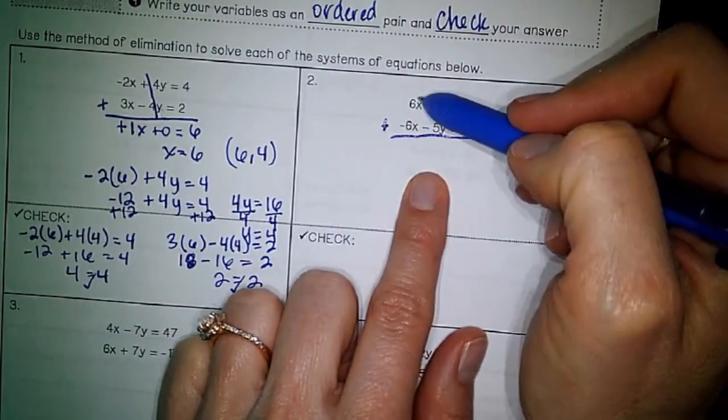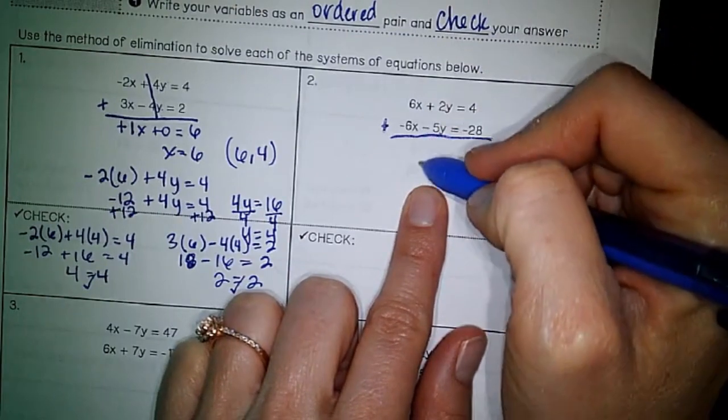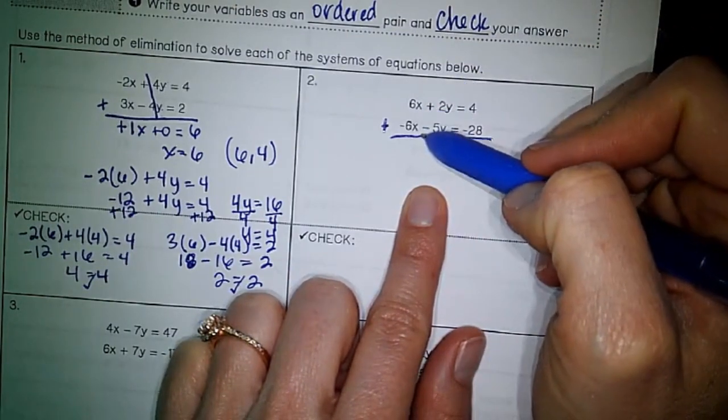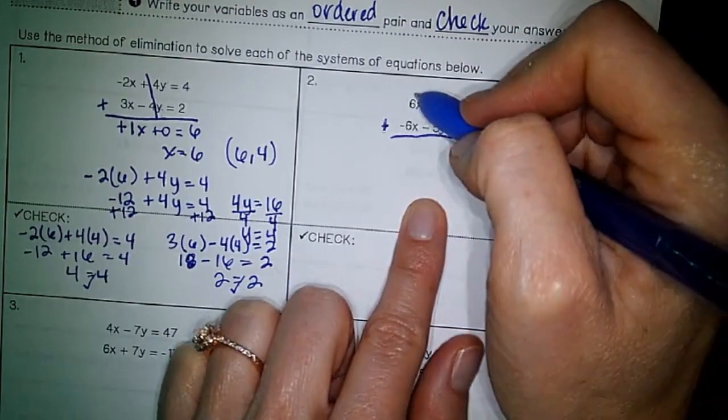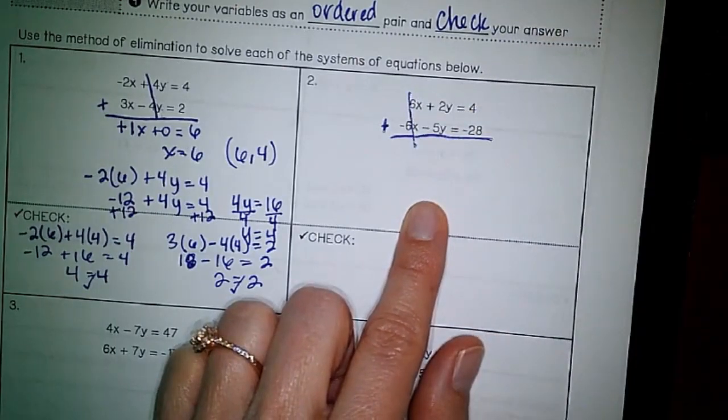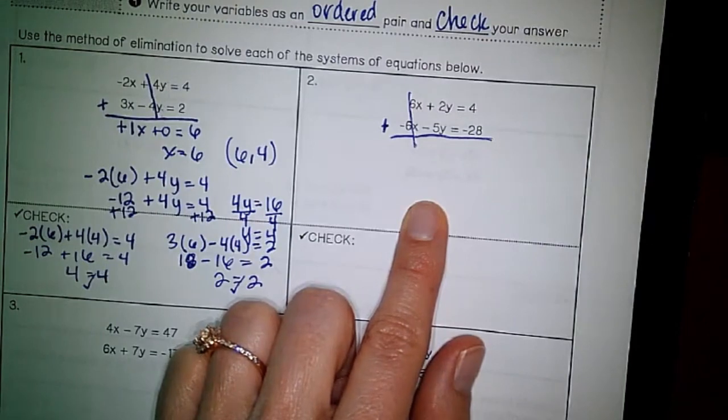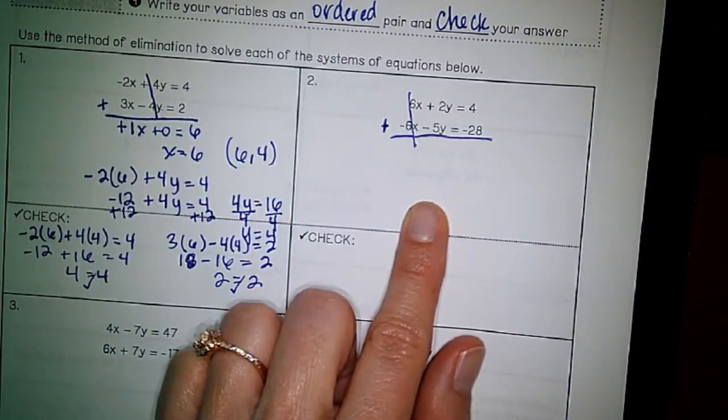We're going to add our x's. 6x minus 6x, 0 x's. So now we can solve for the y. You can choose which one you want to solve for, the x or the y.